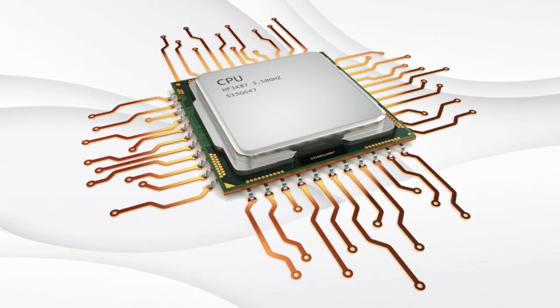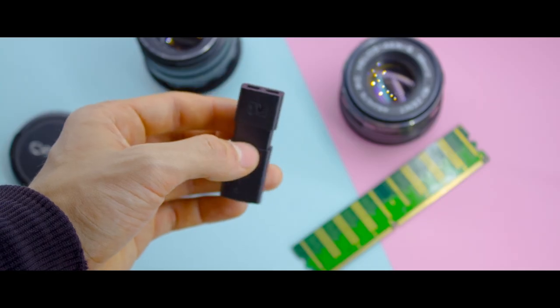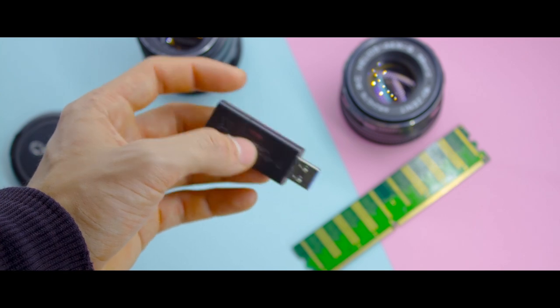The CPU is the brain of your computer. And don't forget about peripherals, like USB drives or external hard disks. They're the add-ons that make your system more powerful.